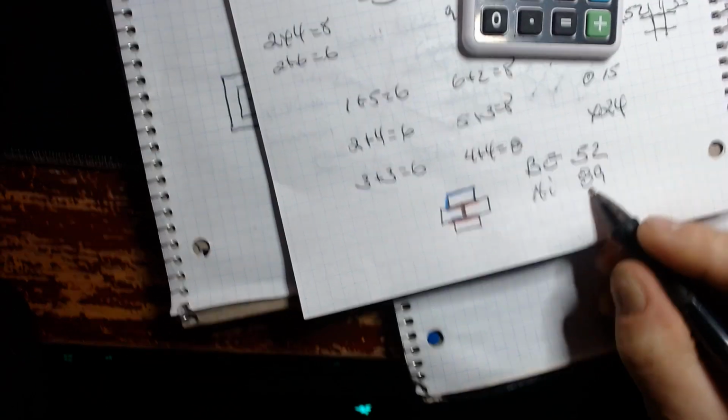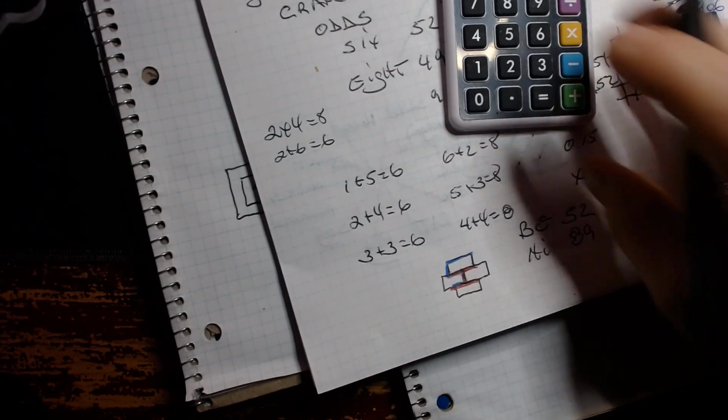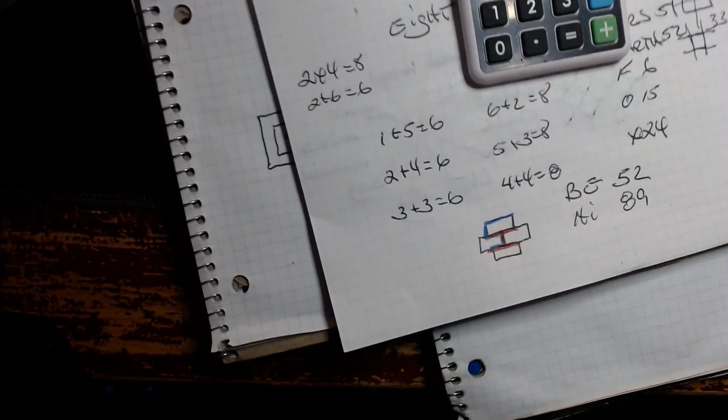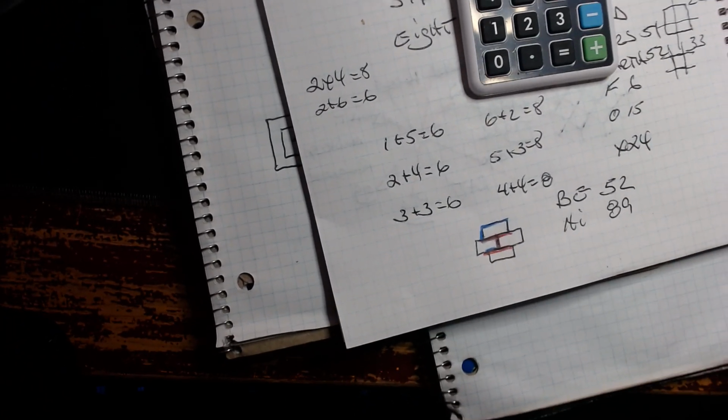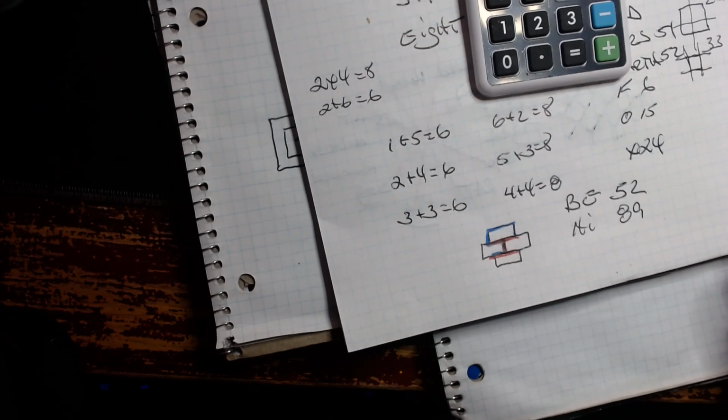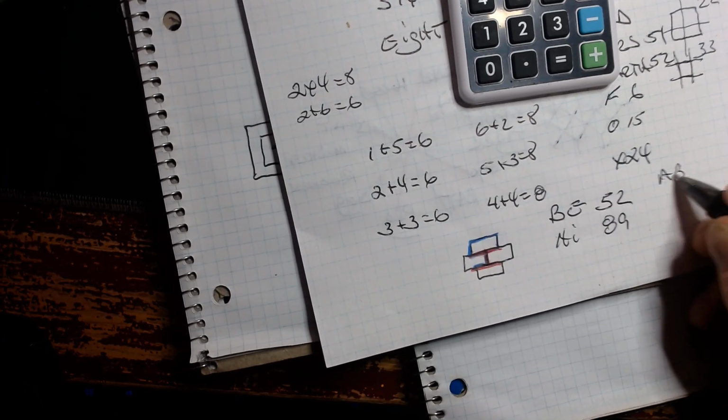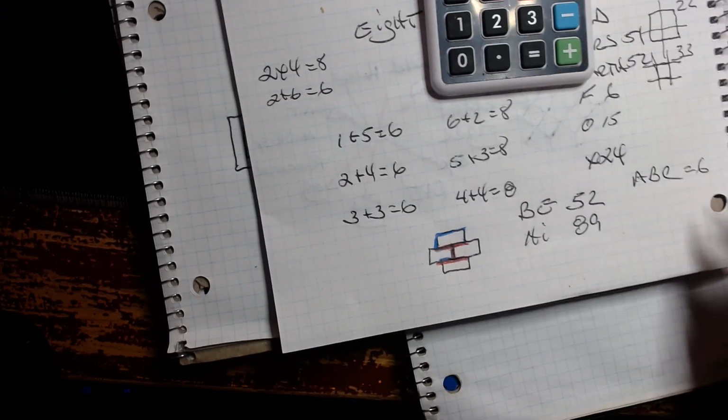And then there's formations. How do we get 8? How do we get 9? What is 2? What is 5? They're also words. There's also reverse. We have A, B, C equaling 6.